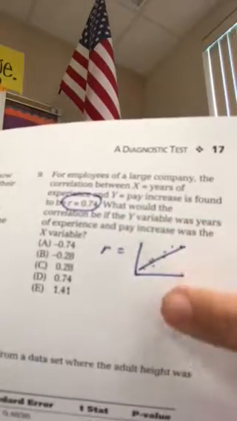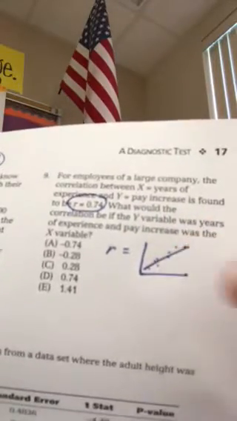Now, if I flip-flop X and Y, how close the dots are to the line would be exactly the same. So I can flip my paper over and think about what that might look like. I flipped X and Y. You can also do it that way. It's kind of hard to see with the camera, but I still have the dots, and they're still just as close to the line as they were to begin with. So that should be question D. Answer D. If R is 0.74, R will continue to be 0.74.